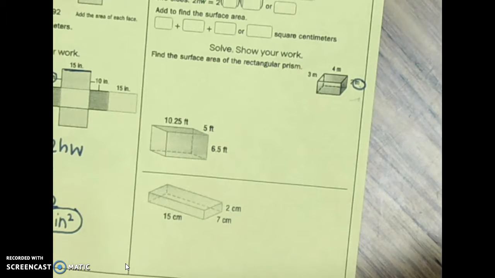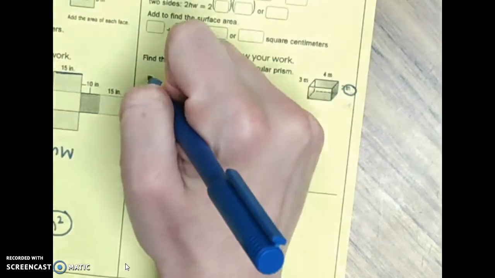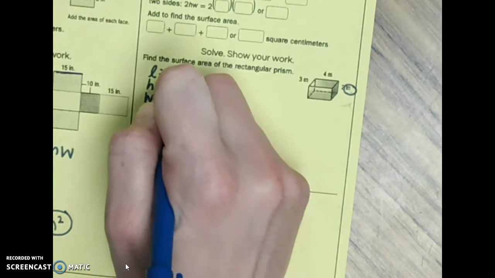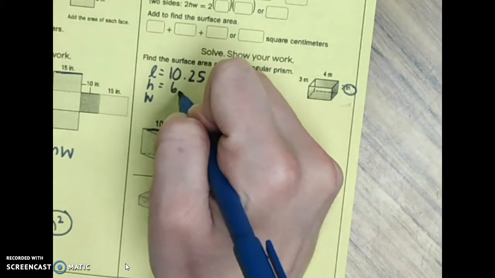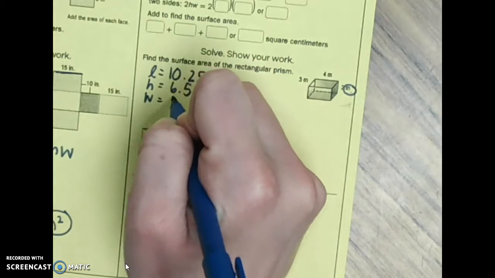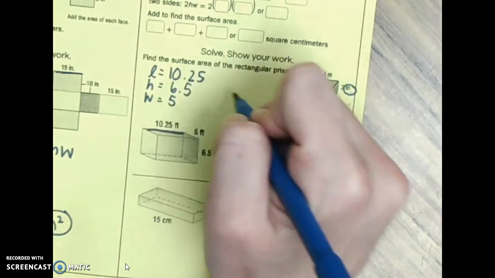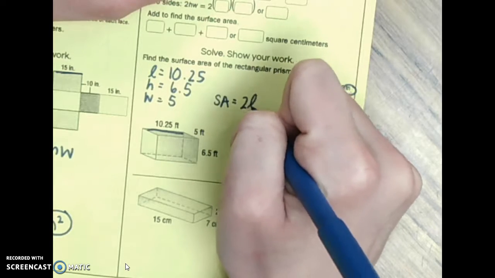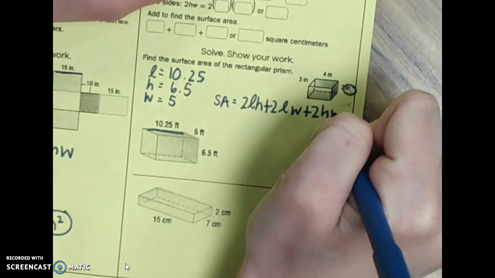This next one does have decimals in it, but don't let that scare you because you have your calculator. First thing we're going to do is write length, height, and width. Our length is 10.25. Our height is 6.5. And our width is 5. Next, we're going to write our formula. So SA equals 2LH plus 2LW plus 2HW.